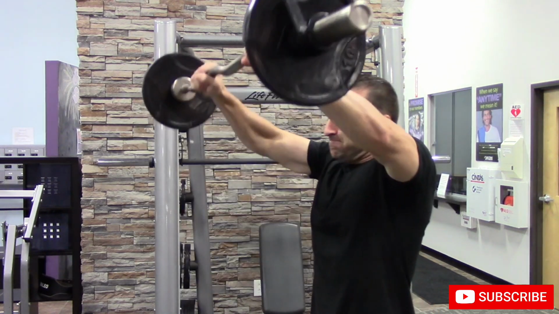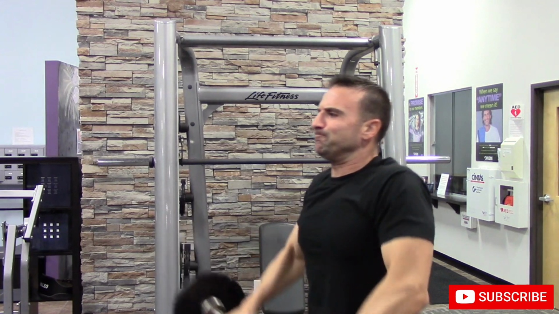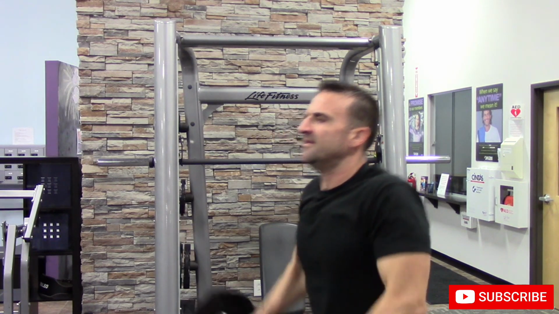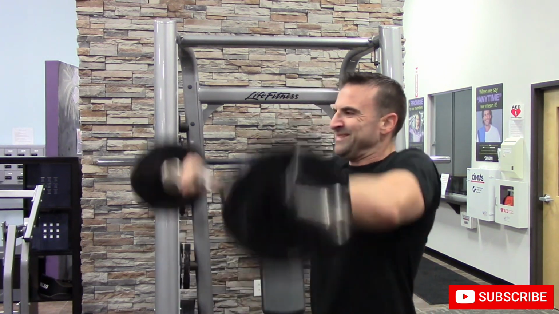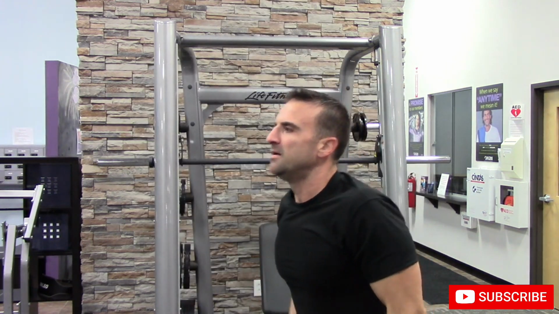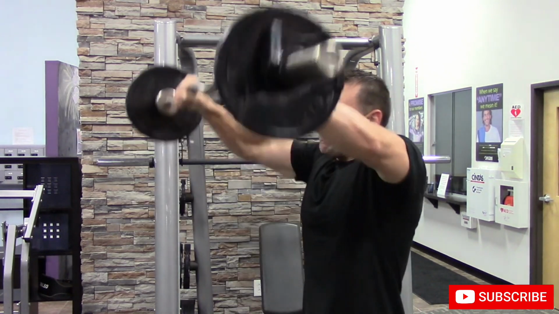This is in slow motion initially, and you'll notice that my palms face down towards the floor, and I do not use momentum. You don't see my upper body swaying a lot. Now let's look at it in regular speed. So I don't use momentum, I use my front delt to lift the weight.